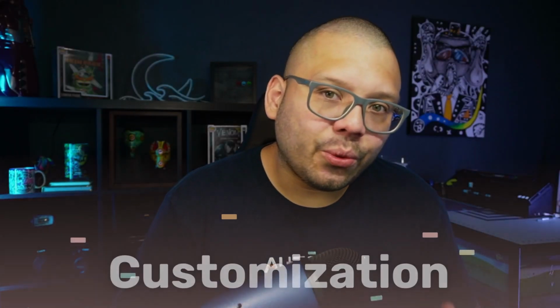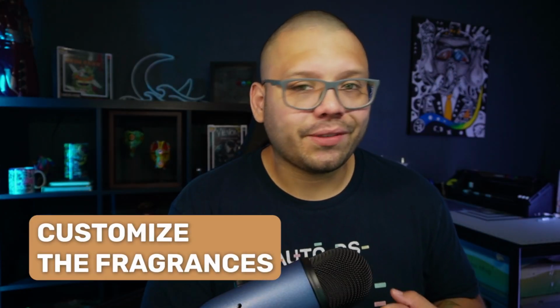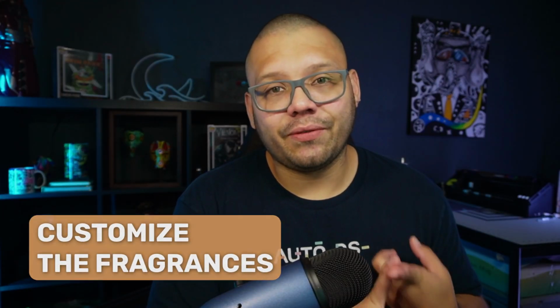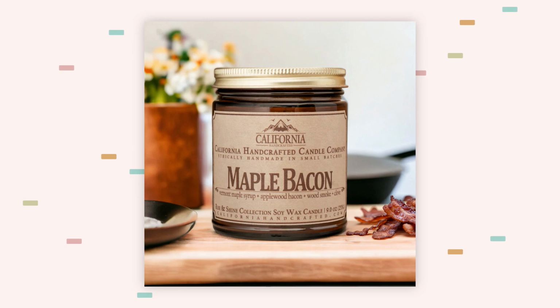Now, when it comes to candles, what can we actually customize? Because a lot of the time people are going to think just a basic little jar with wax in it. Well, yes, but there's a lot more to it as well. For one, you can customize the fragrances, so you can have different types of fragrances for different occasions. I've even seen some pretty crazy ones, like gag gifts. These are really cool because they actually end up selling a lot. I've seen some sausage smelling ones, some bacon smelling ones, some maple and bacon. It's crazy the amount of different scents there are.